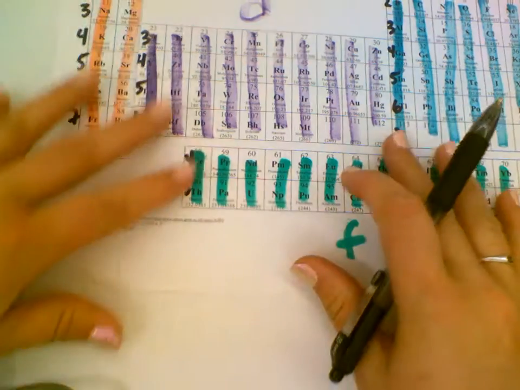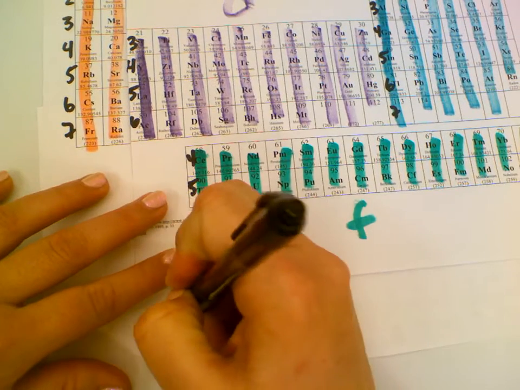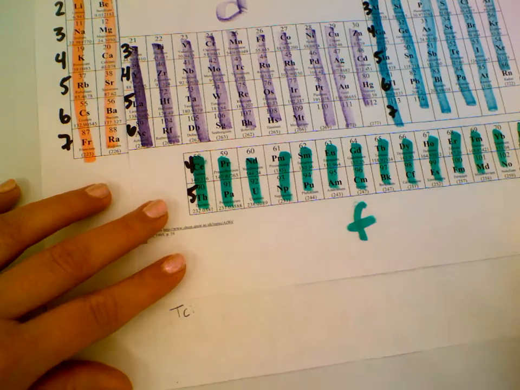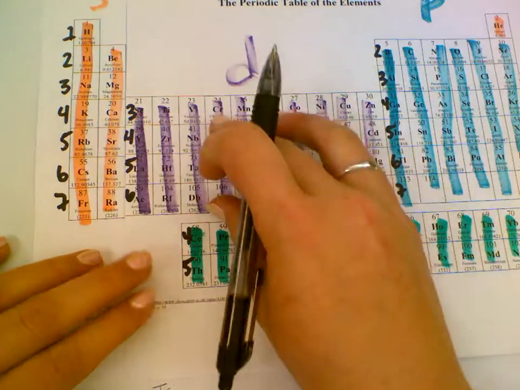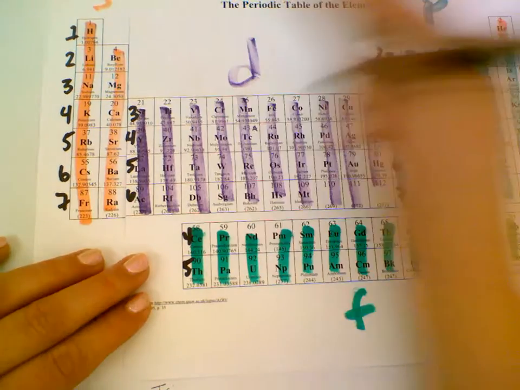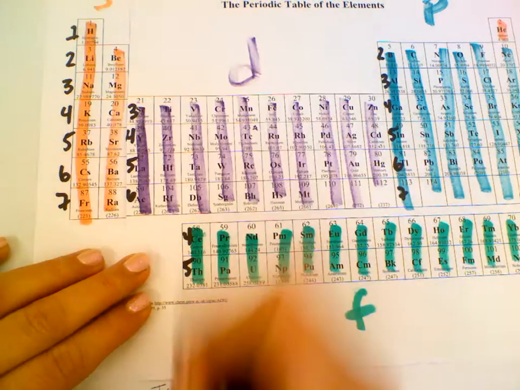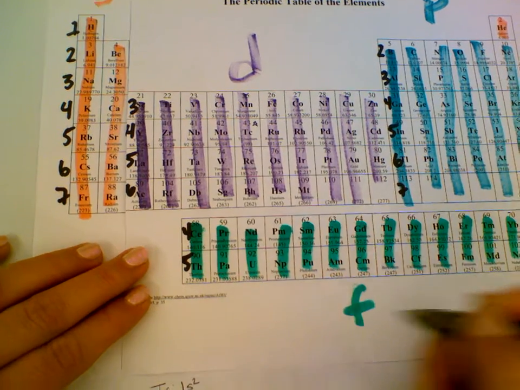Okay, so to do an electron configuration, let's say I want to do the electron configuration for technetium. I write the symbol for technetium, Tc, and in a full electron configuration, I start at the top and I work my way down to technetium. So technetium is right here. I'm in the first row, so that's a 1, S block, and I count across 1, 2, so that's 1s2.